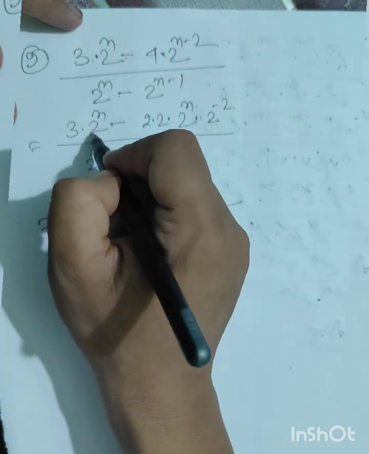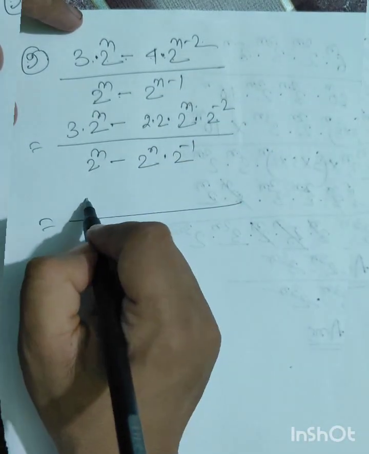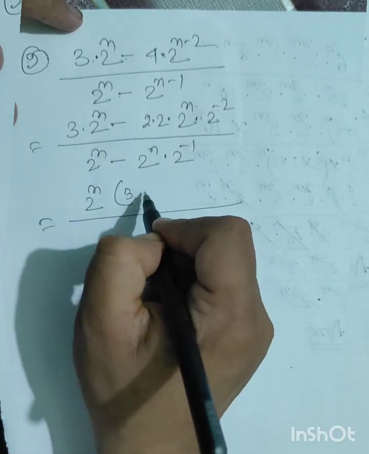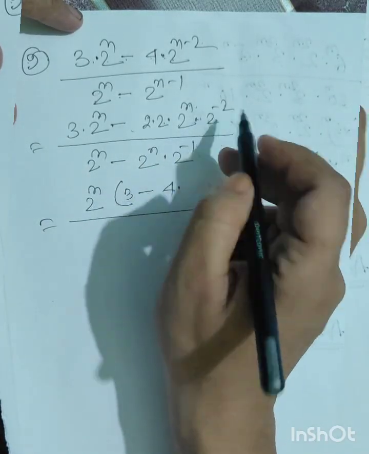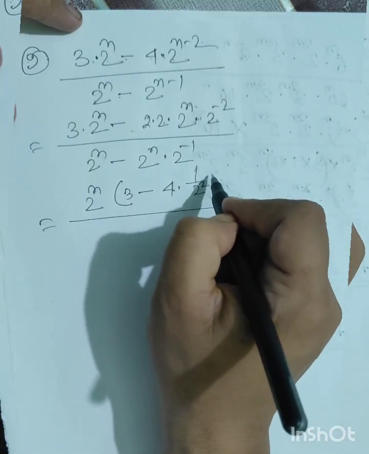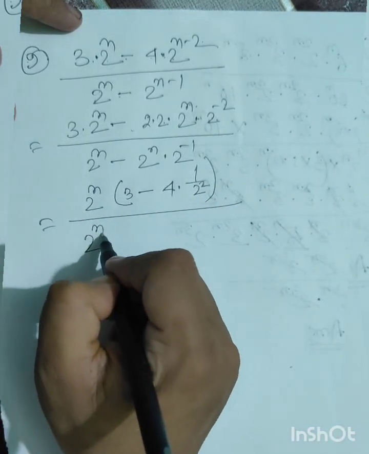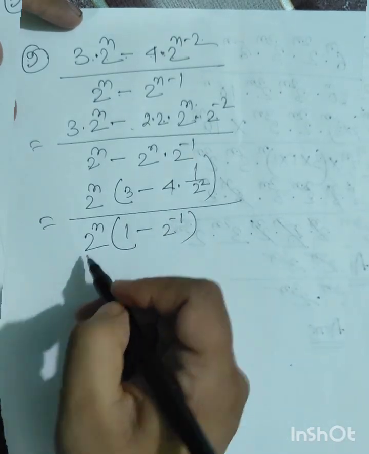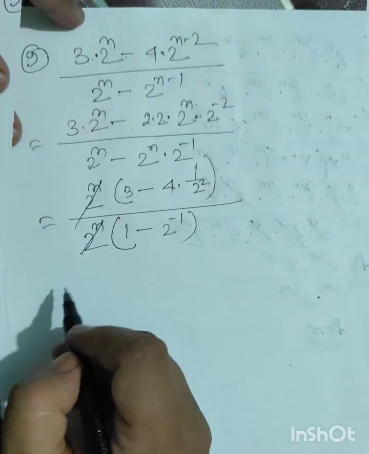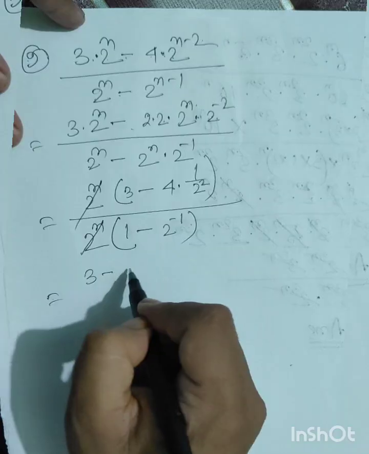এতিয়া এই 2 to the power 2n, 2 to the power 2n আমি কমন লম 2 to the power n. ইয়াত থাকিল 3, ইয়াত থাকিল 2 গুণ 4 into 2 to the power minus 2, আমি লিখিব পাৰো 1 by 2 square. ইয়াতো সেম কথা, 2 to the power n কমন হ'ব, ইয়াত থাকিব 1, ইয়াত থাকিব 2 to the power minus 1. 2 to the power 2n, 2 to the power 2n cancel যাব.